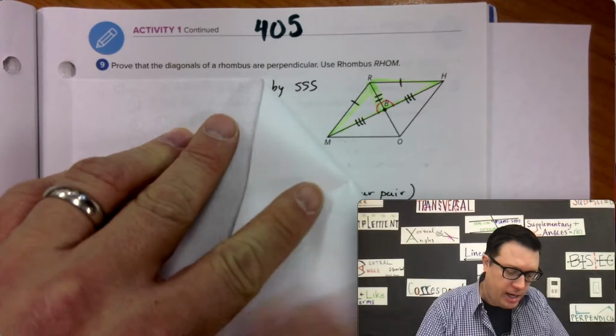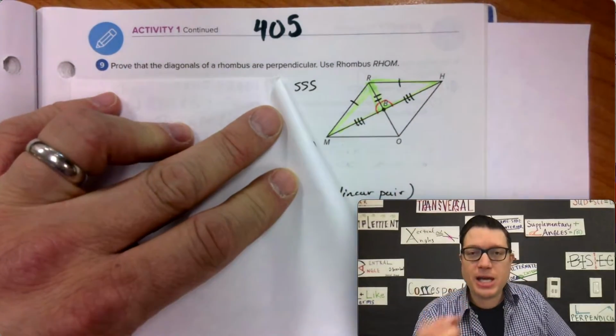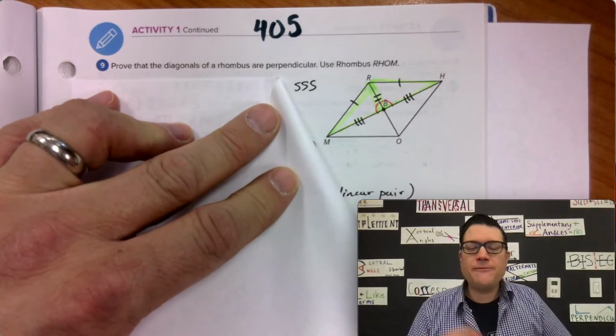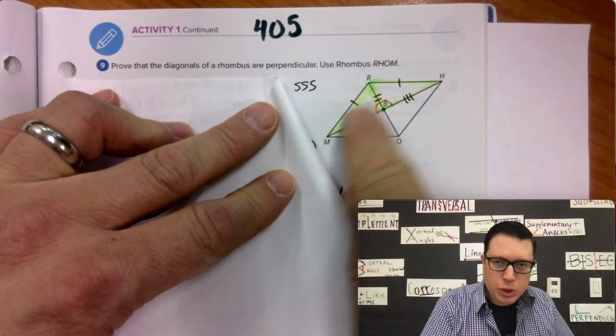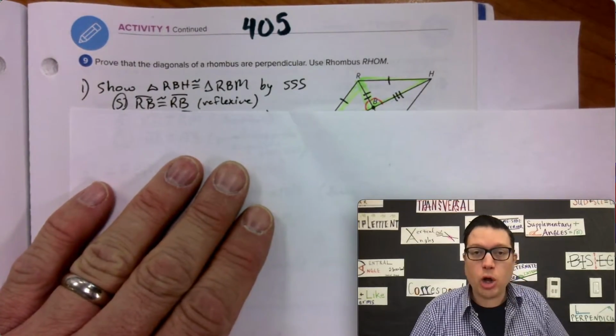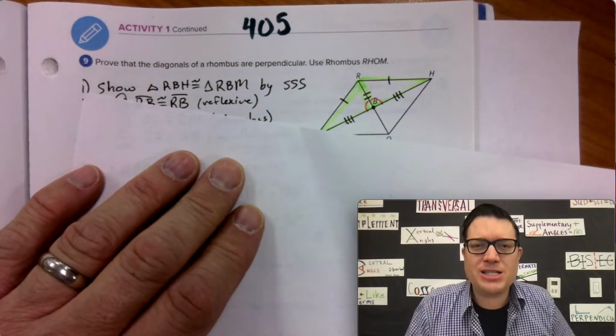405, we are proving the diagonals of a rhombus are perpendicular. Now we've got a rhombus, RHOM here, and we're going to show that the diagonals are perpendicular, specifically right around here, by focusing on these two triangles, triangle RBH and triangle RBM. And we can do that with side, side, side.